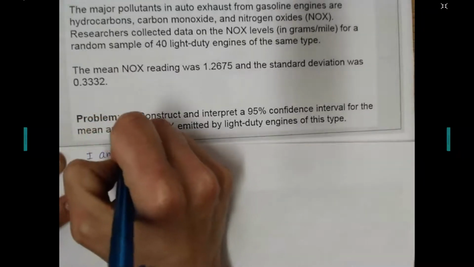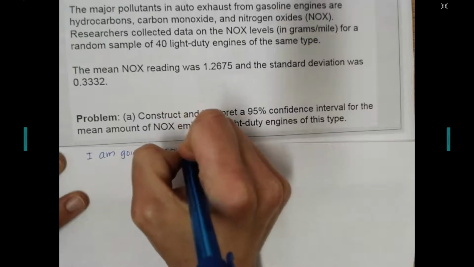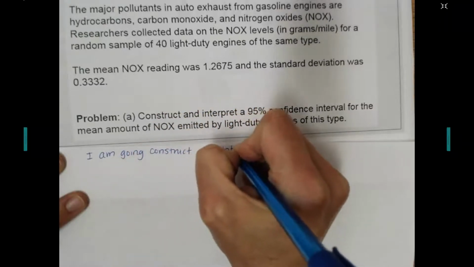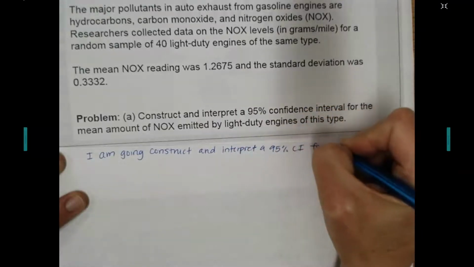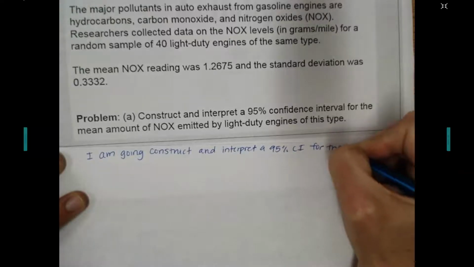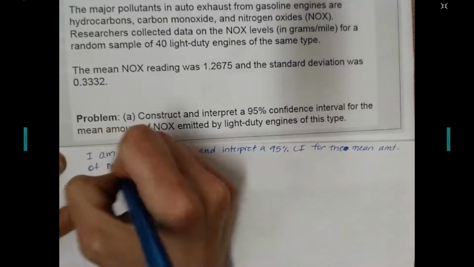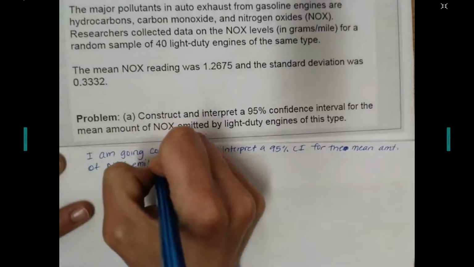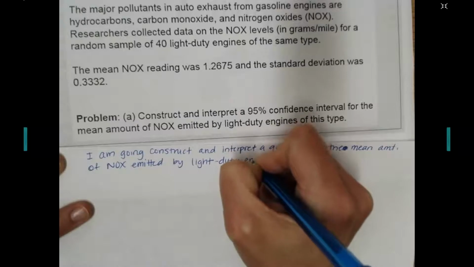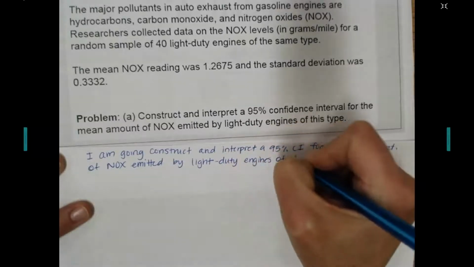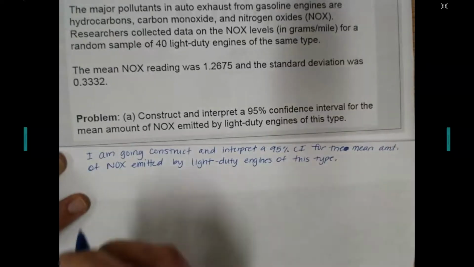I am going to restate the question: I'm going to construct and interpret a 95% confidence interval for the mean amount of NOx emitted by light-duty engines of this type. Okay, now we're ready to check conditions.